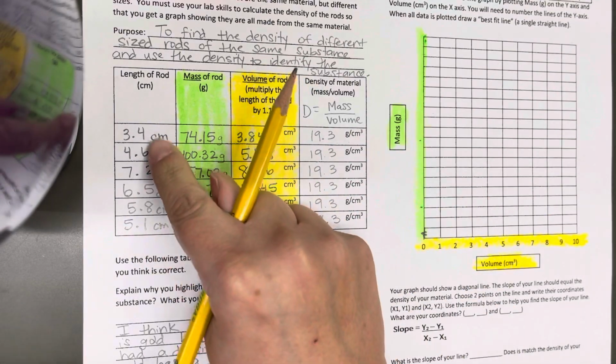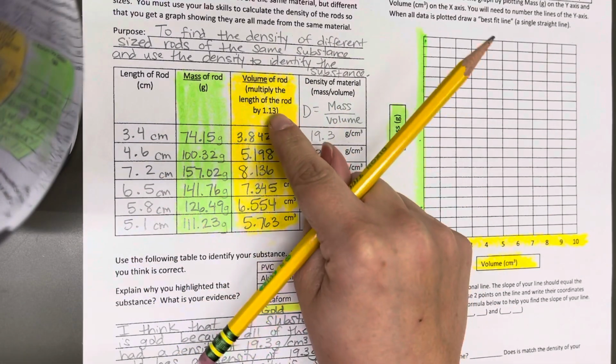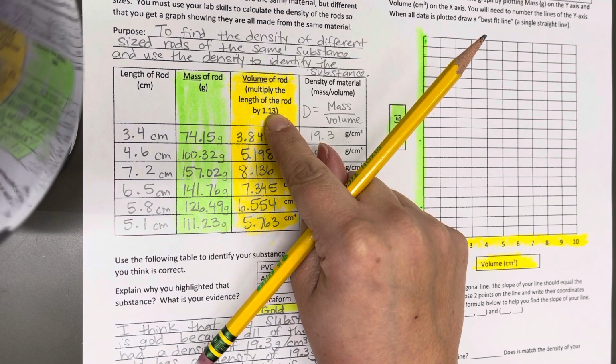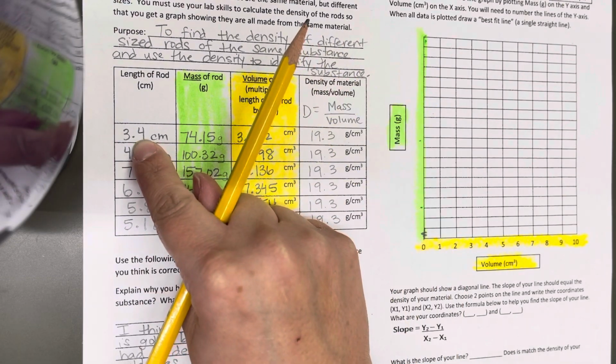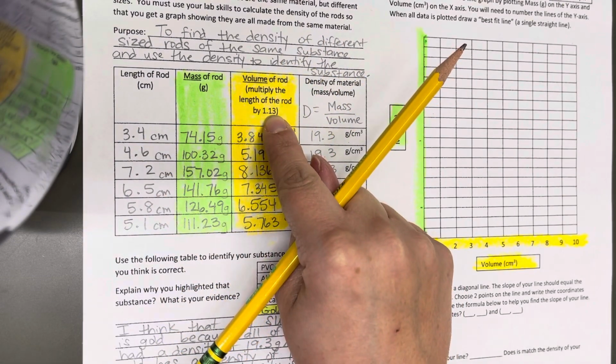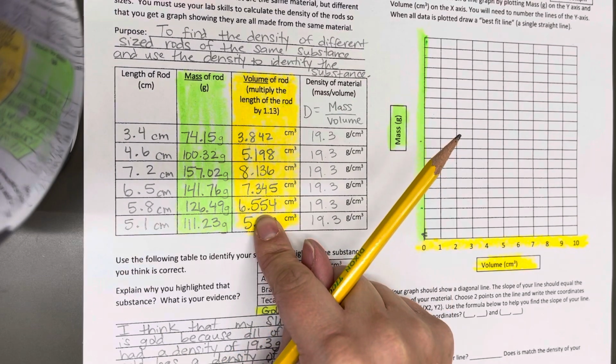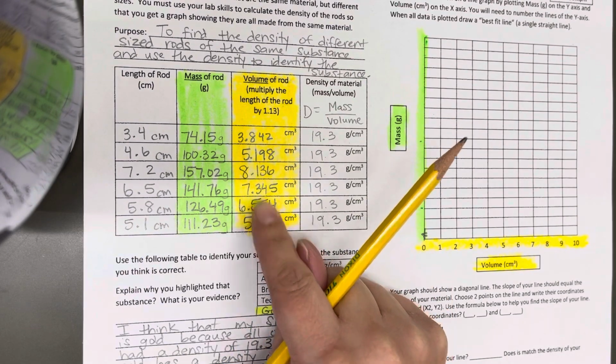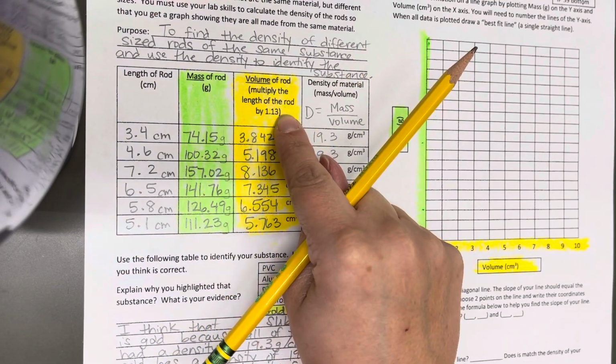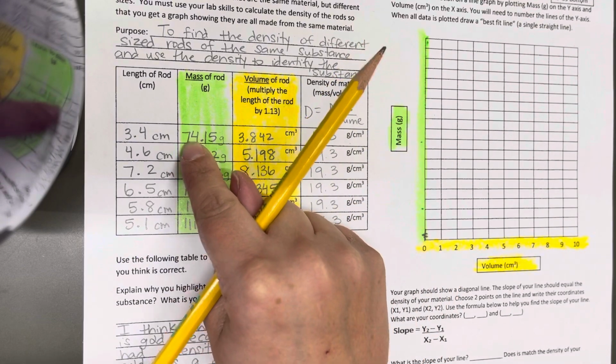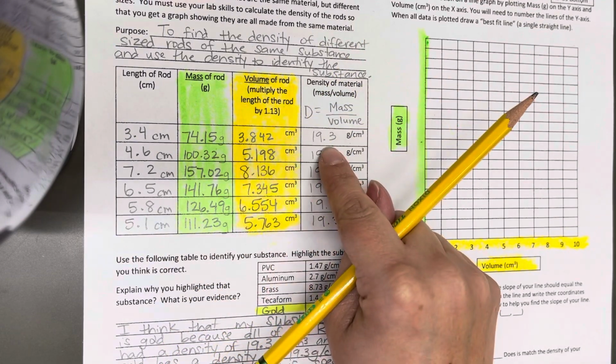After you measured the length and the mass, you should have calculated the volume by taking the length and multiplying it by 1.13 to get the volume. And then after calculating both the mass and the volume, you should have taken the mass and divided it by the volume to get the density.